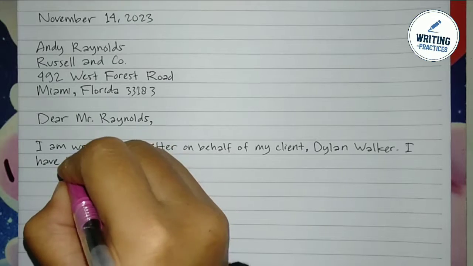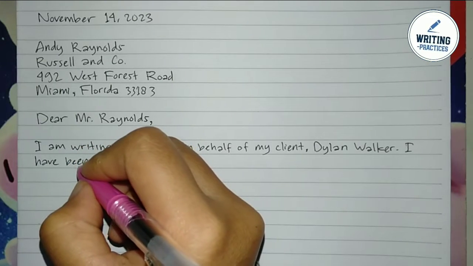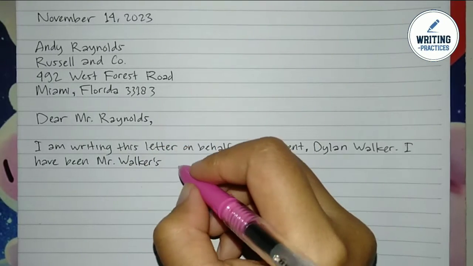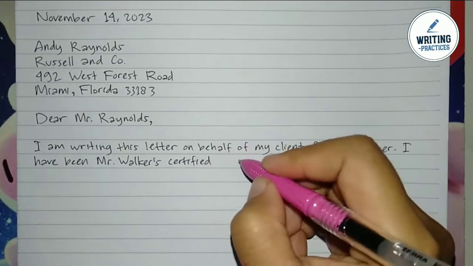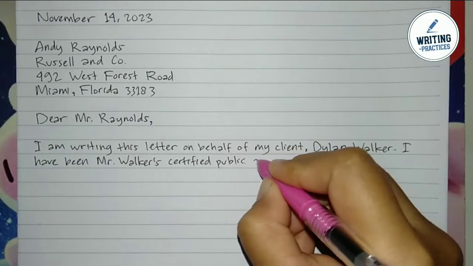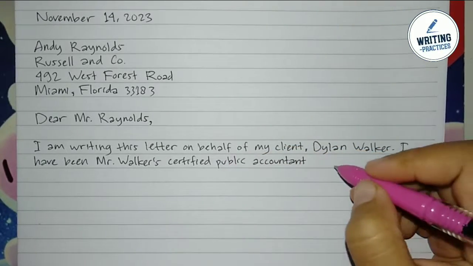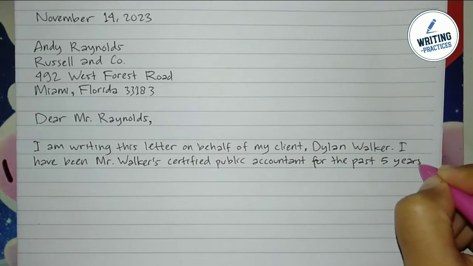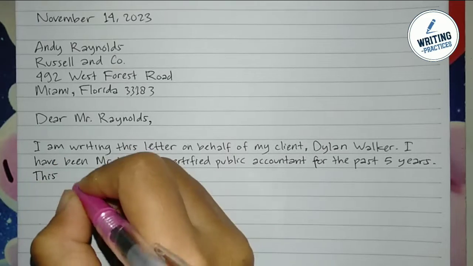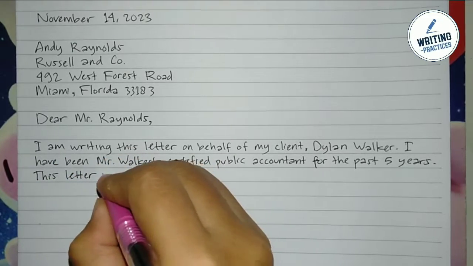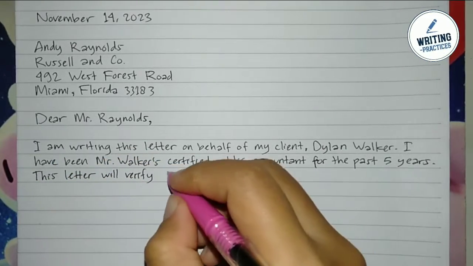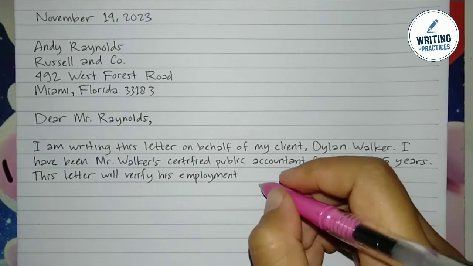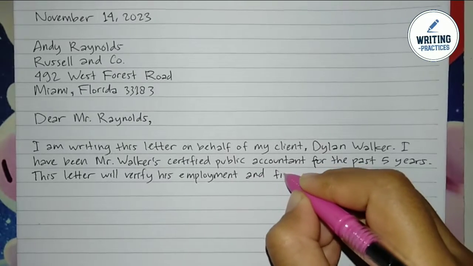And introduce yourself. In this example, the writer is the client's certified public accountant, and the writer has been working for 5 years. You can do the same based on your position and how long you work. And state clearly that this letter will verify the client's employment, as well as his or her financial information. You can make it that simple for the first paragraph.